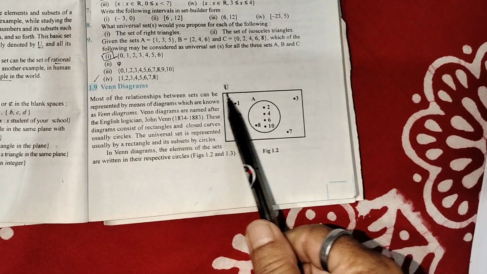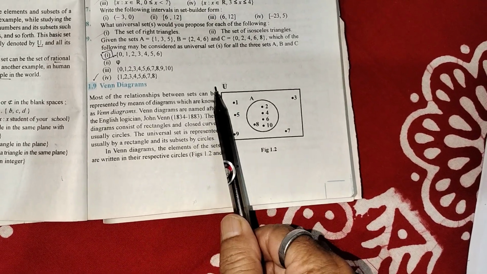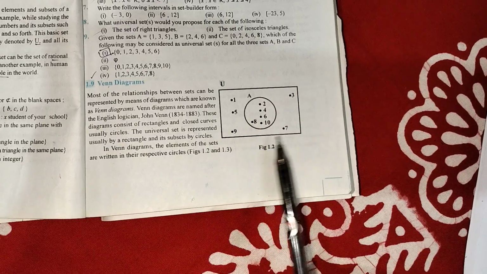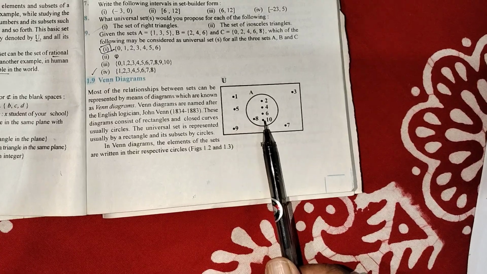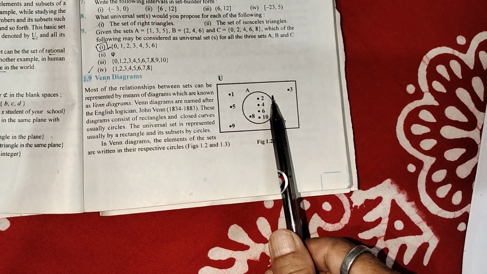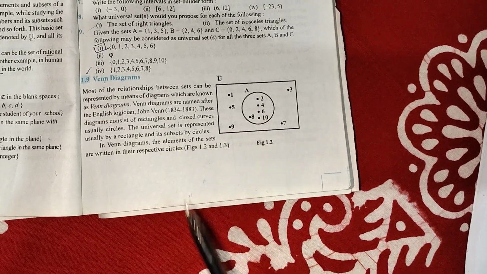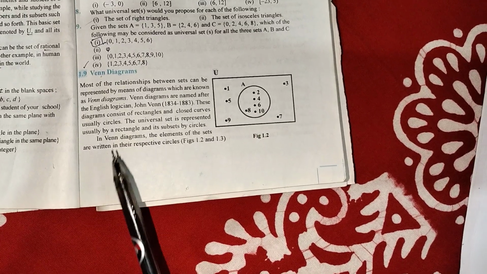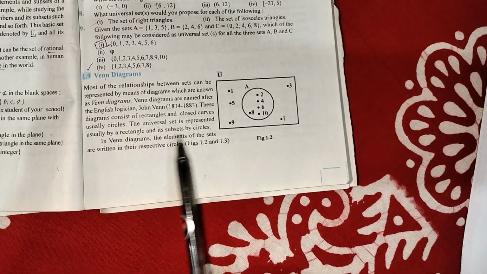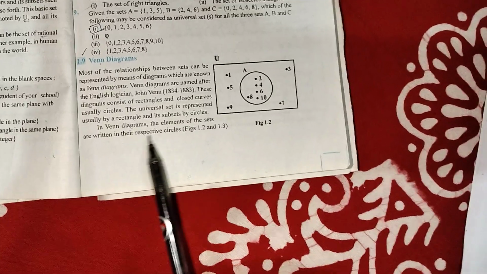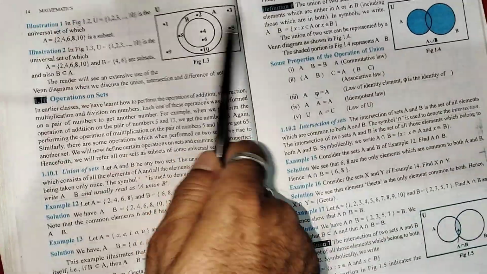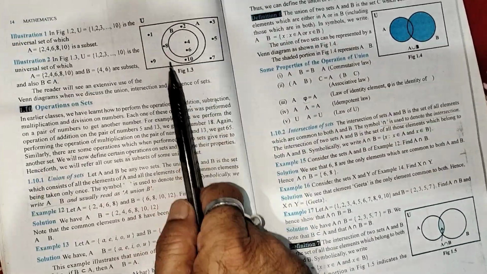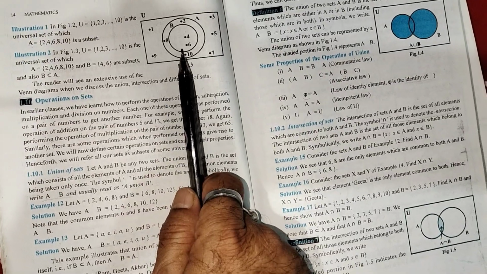Here is the rectangle, it is U, the universal set: 1 2 3 4 5 6 7 8 9 10. And here is a circle, it is a subset: 2 4 6 8 10. In Venn diagrams, the elements of the sets are written in the respective circles. Figure 1.2 and next 1.3. Here is also a rectangle and two circles, so there are two subsets.